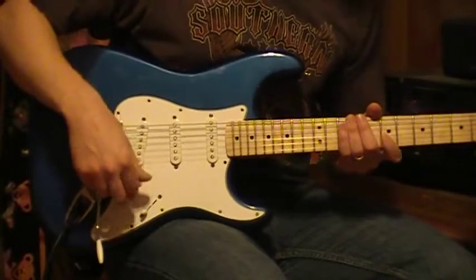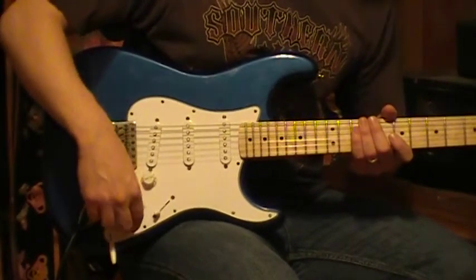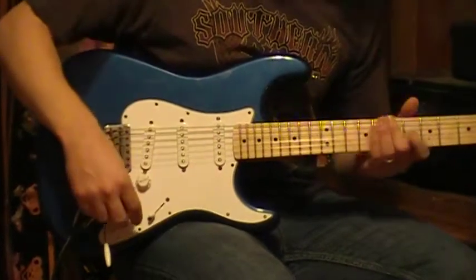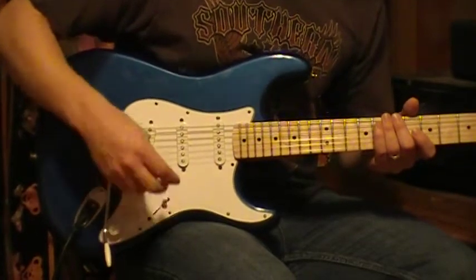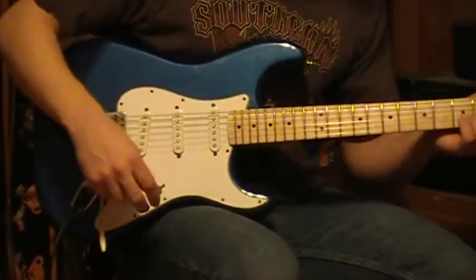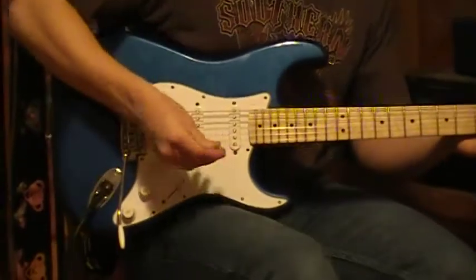This here is your volume knob, basically volume up and down. These are your tone knobs, which kind of flatten the sound out a little bit. And this knob here is a 5-way pickup selector. And what this does is just select the pickup that you want to play.